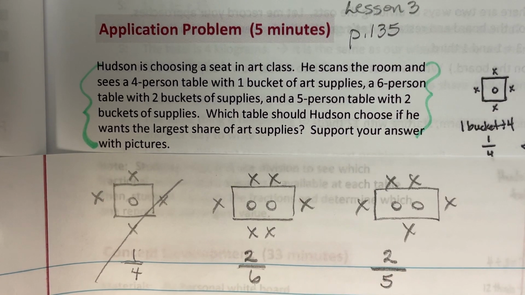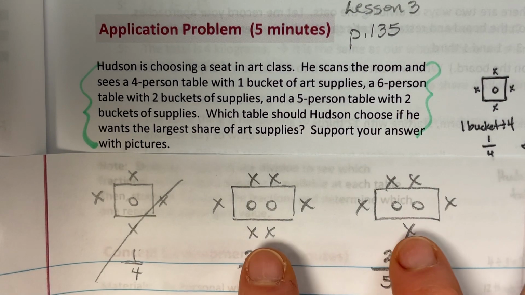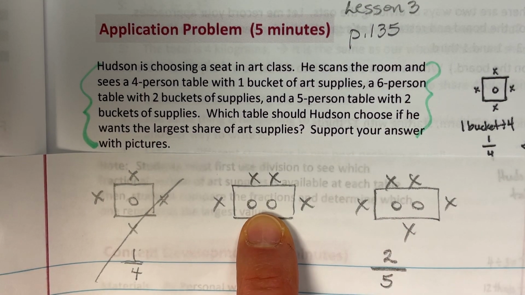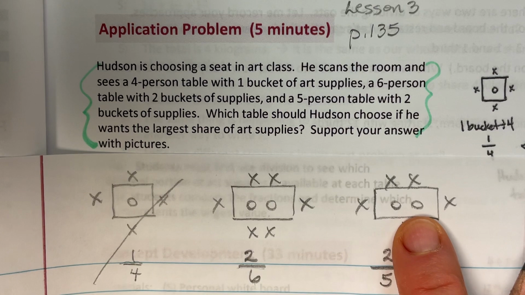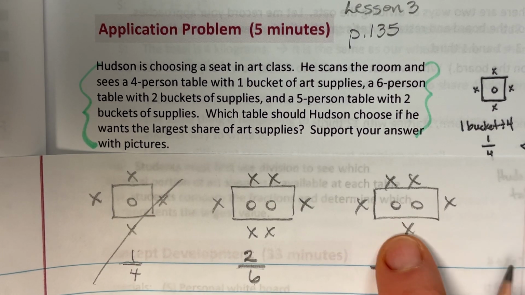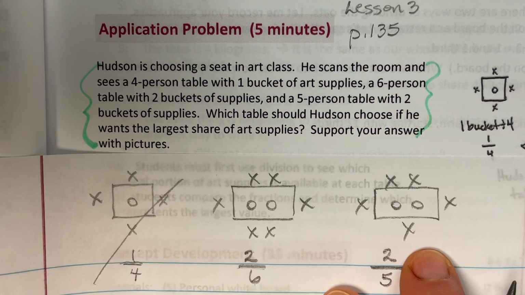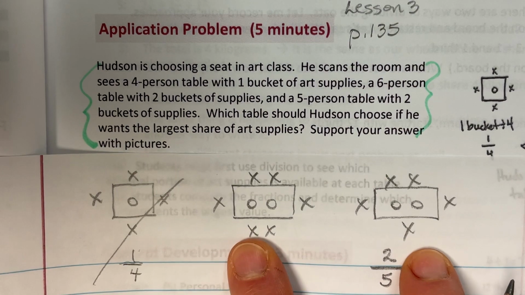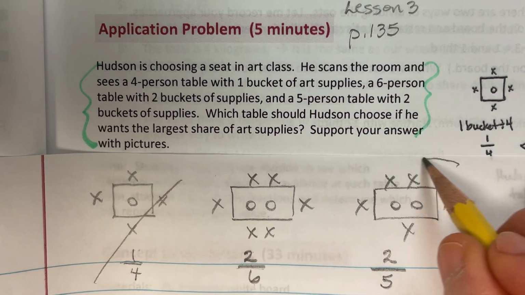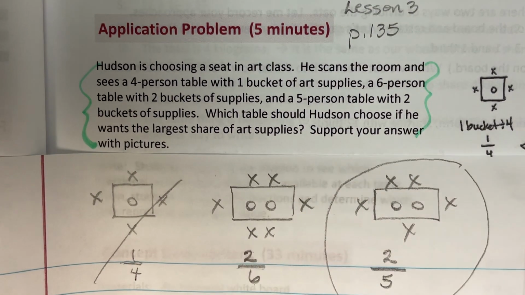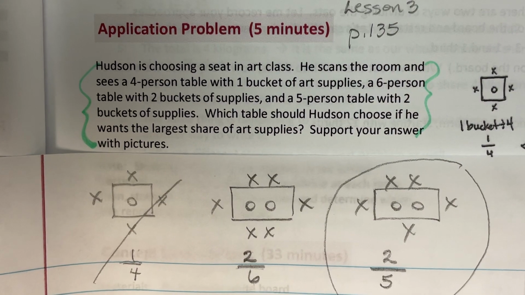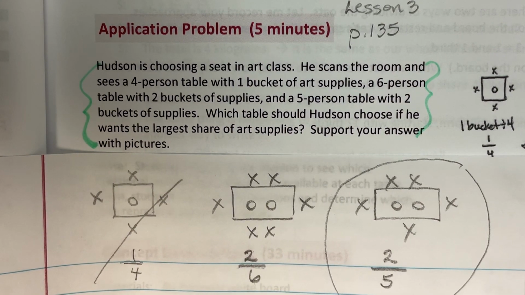Well, if you have 2 buckets shared among 6 kids or 2 buckets shared just among 5 kids, well, that's a better deal. Only 5 kids are sharing these 2 buckets where 6 kids are sharing 2. So this is the best table for him to sit at. So that was the application problem.